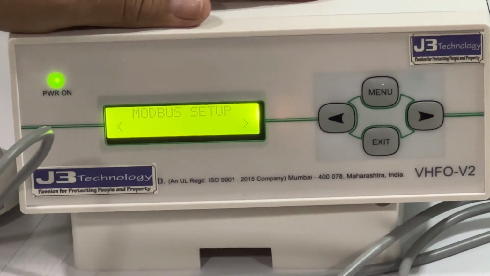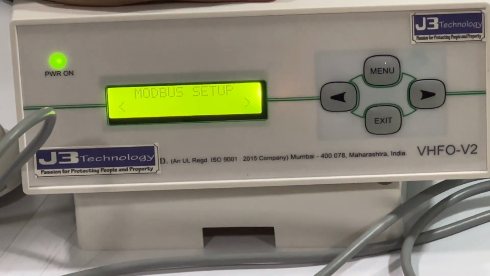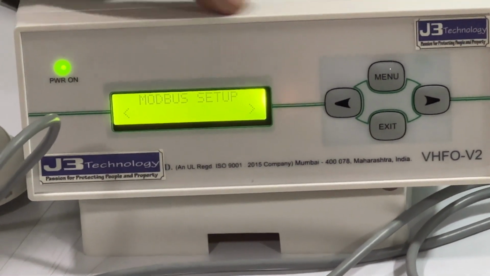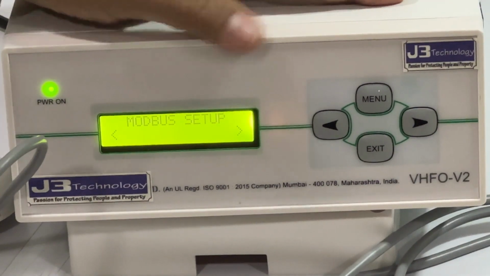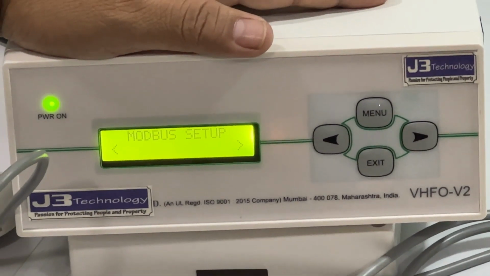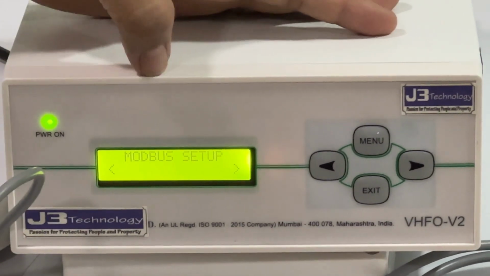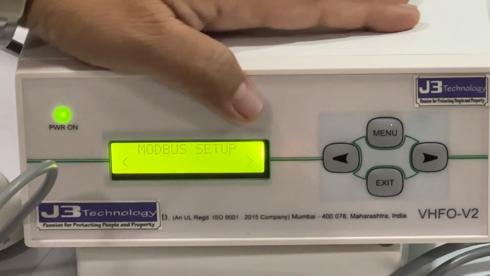Now guys, I can tell you the Modbus setup. If you want to connect to a third-party system, you need to do the Modbus setup. You have to first set the parameter from CRMS to Modbus, and change that as I explained in the previous video. Now, how to set the Modbus setup?